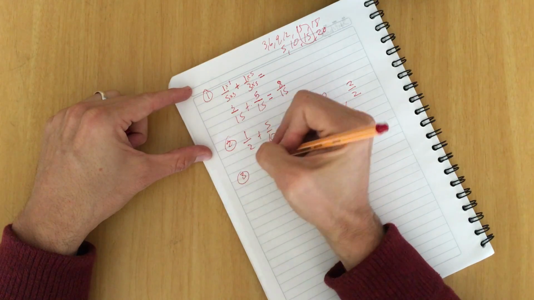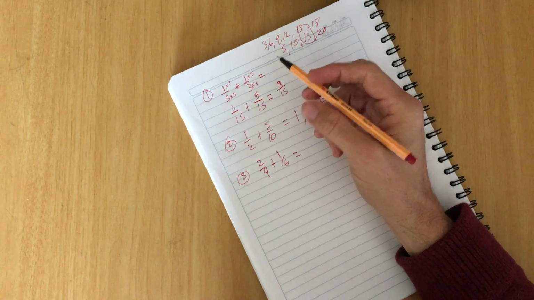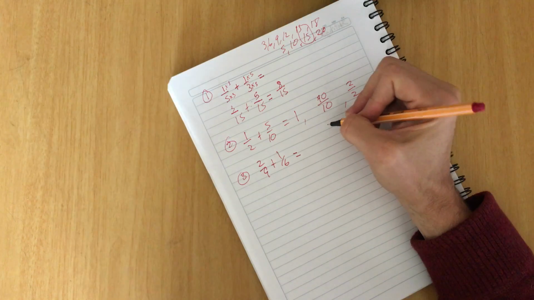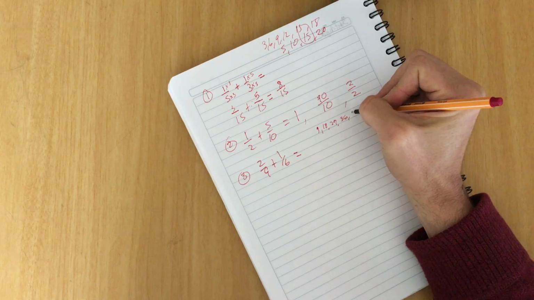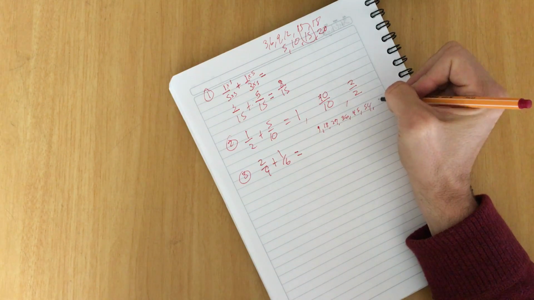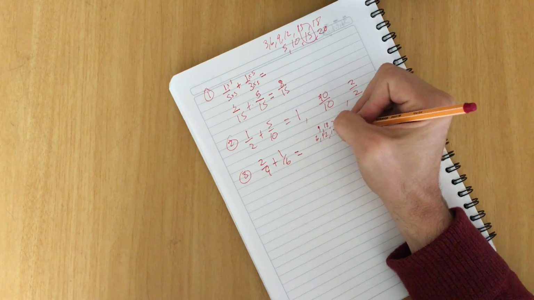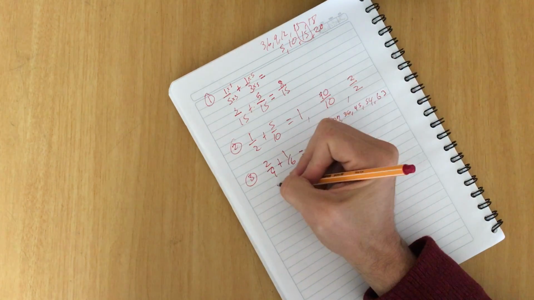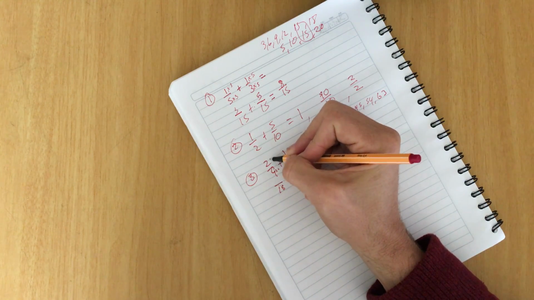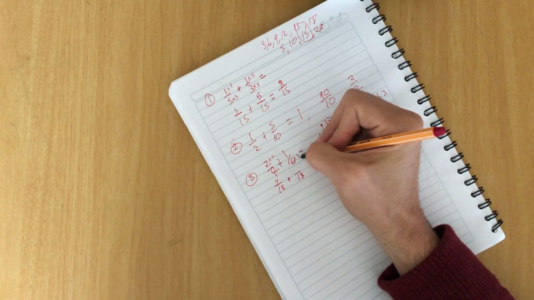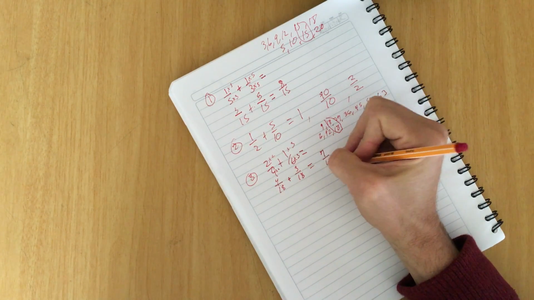Next one is 2/9 plus 1/6. So this one, again, we have to list out our multiples: 9, 18, 27, 36, 45, 54, 63, 6, 12, 18. Oh, all right, I can stop there. So we have 18ths, so we can convert these to 18ths. Times 2, times 2, 4 18ths, times 3, times 3, 3 18ths. 4 18ths plus 3 18ths is 7 18ths.